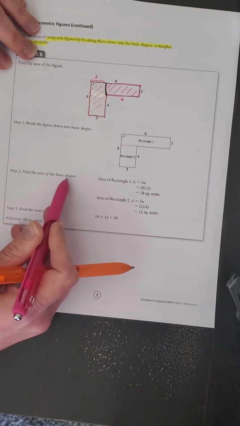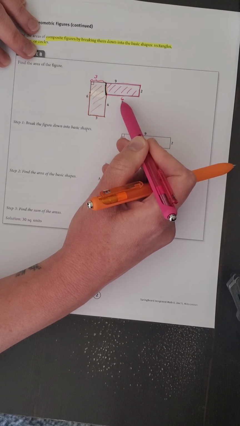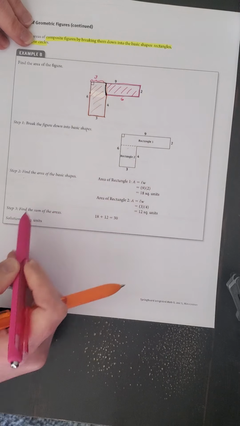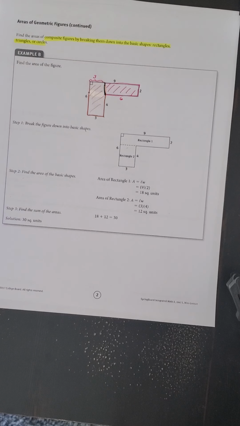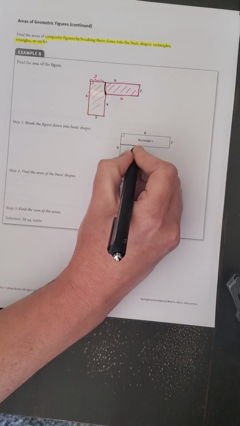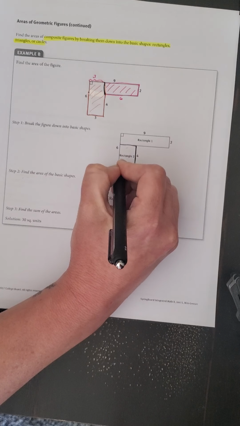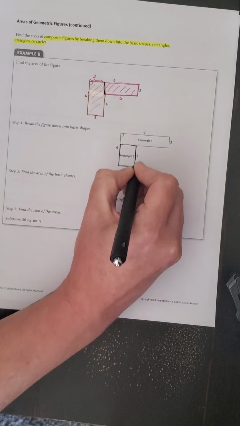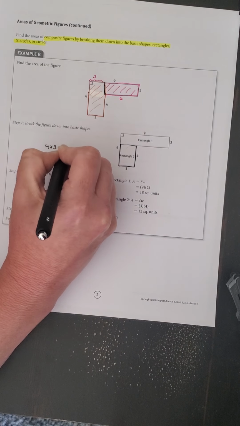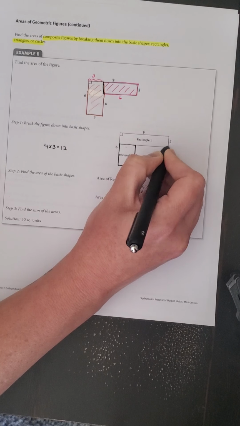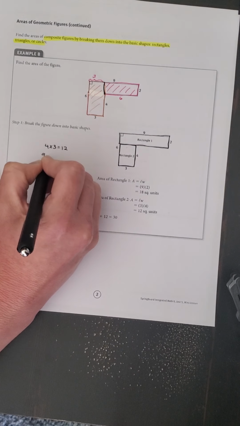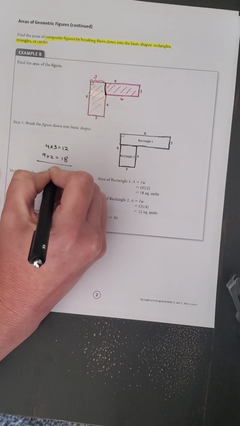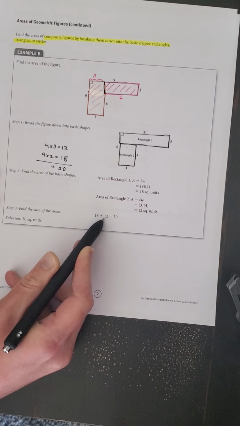So then it says find the area of the two basic shapes. If you're missing any dimensions, which I was, you're going to find that missing dimension, and then you're going to sum the areas. All right, so I'll go ahead and do their method first, and then I'll do my method. So they have found that this rectangle right here is a 4 by 3, which is 12 units. This rectangle is a 9 by 2, which is 18, and then they sum those together, which gives them 30 square units.